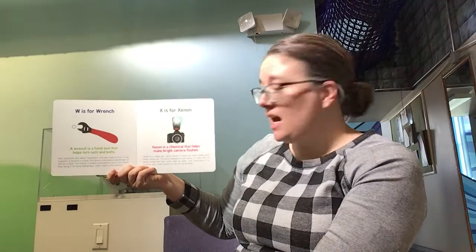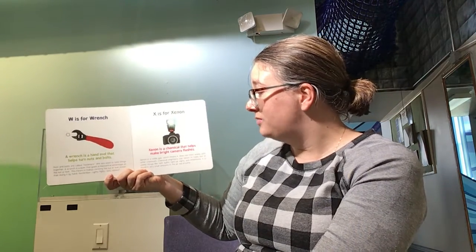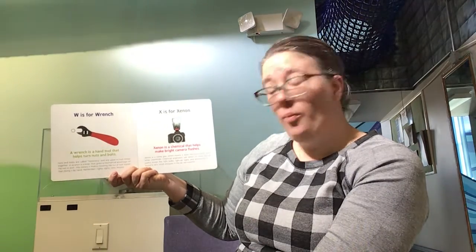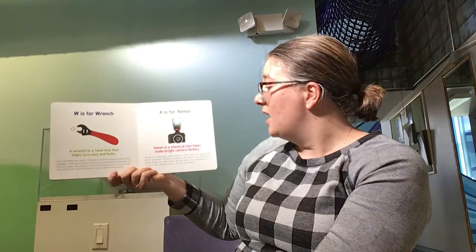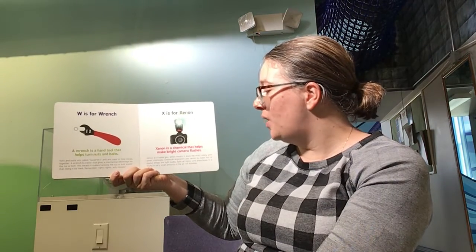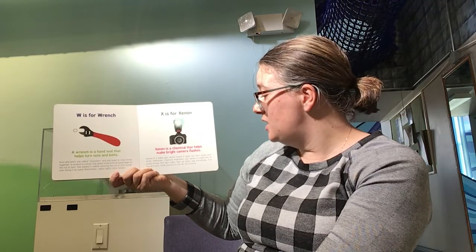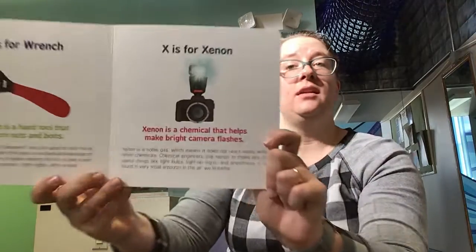X is for xenon. Xenon is a chemical that helps make bright camera flashes. Xenon is a noble gas, which means it does not react easily with other chemicals. Chemical engineers use xenon to make lots of useful things like light bulbs, light up signs, and anesthesia. It's found in very small amounts in the air we breathe.